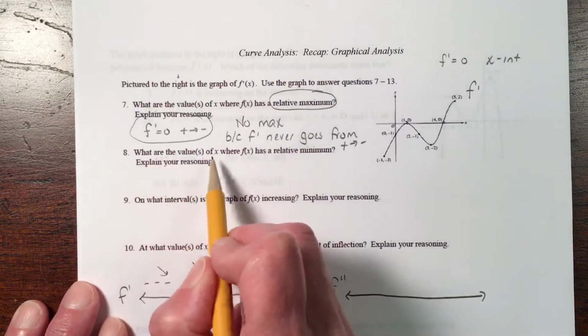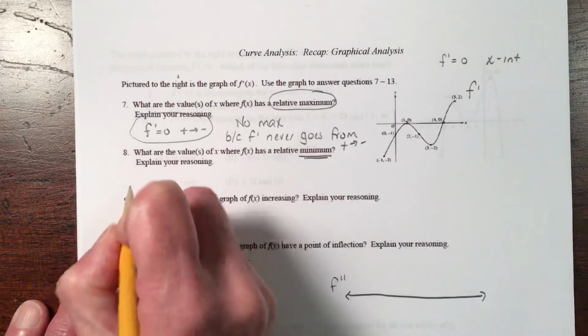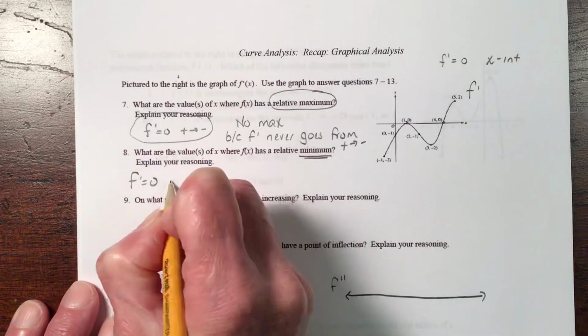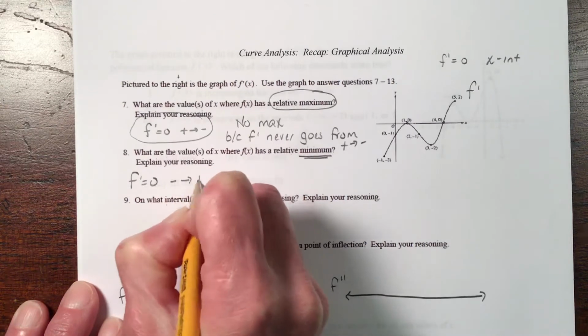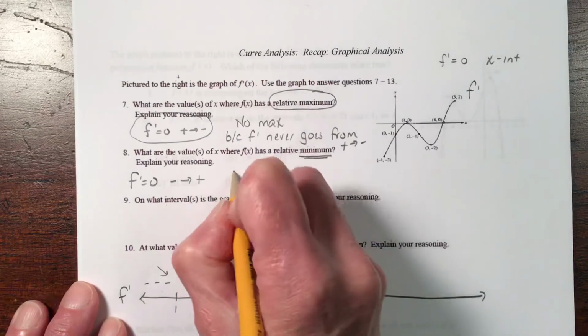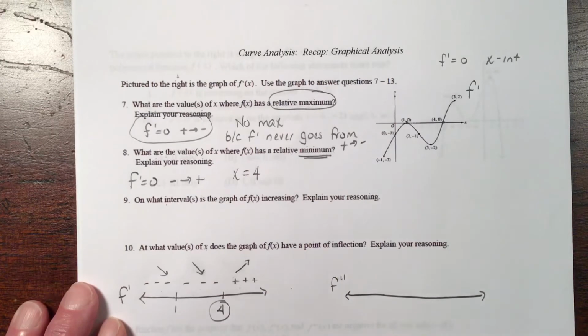What are the values of x where f of x has a relative min? Okay, so now a minimum value occurs when f prime is 0 and the signs change from negative to positive, right? My function goes from decreasing to increasing. So I'm going to have a minimum value when x is 4.